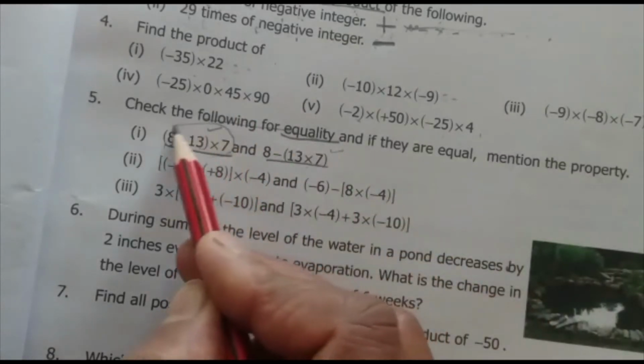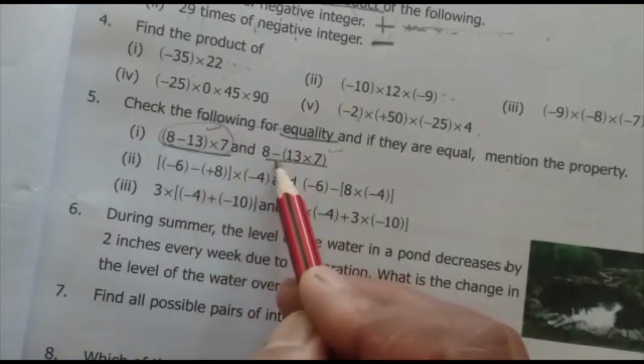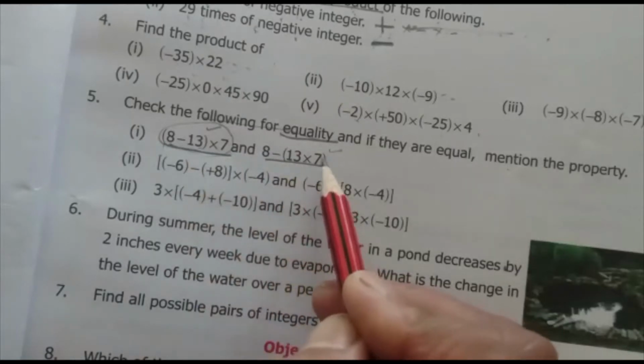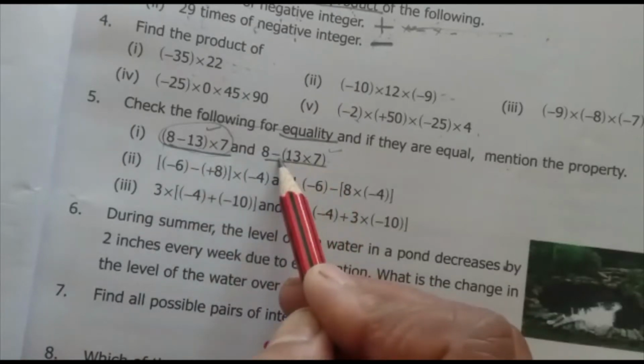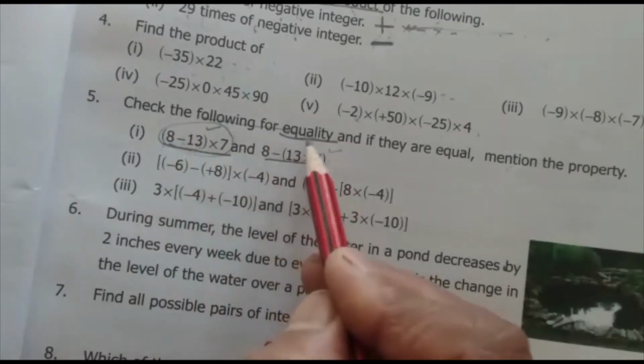You are given two expressions: 8 minus 13 into 7. That is, we subtract and then we multiply. Here, 8 minus 13 into 7: we multiply and then we subtract it. So two expressions are given. You simplify this and check whether they are equal.